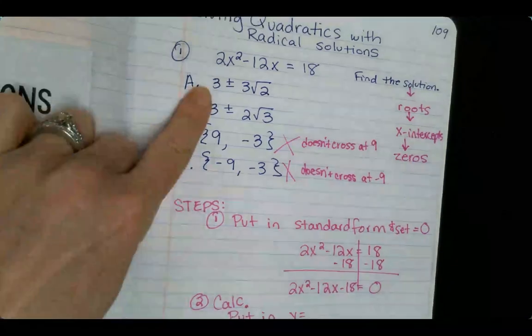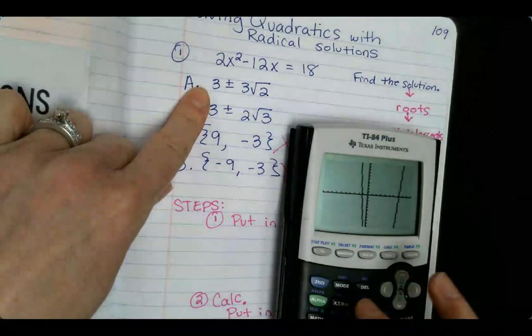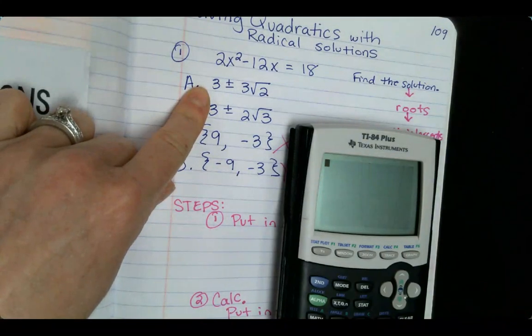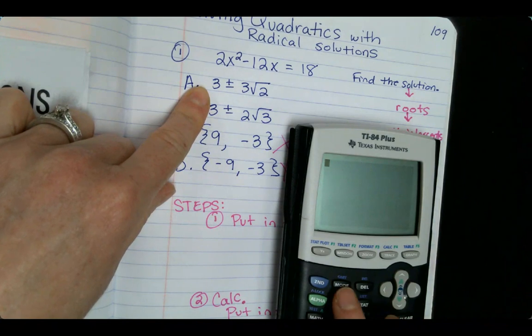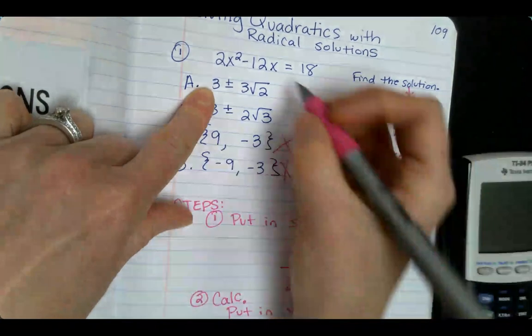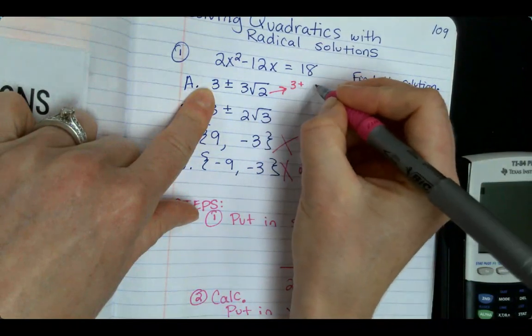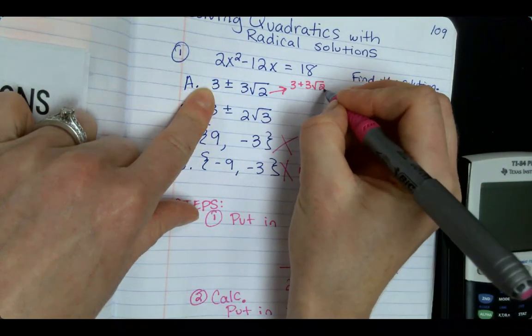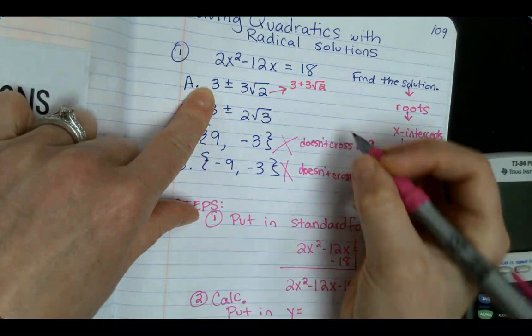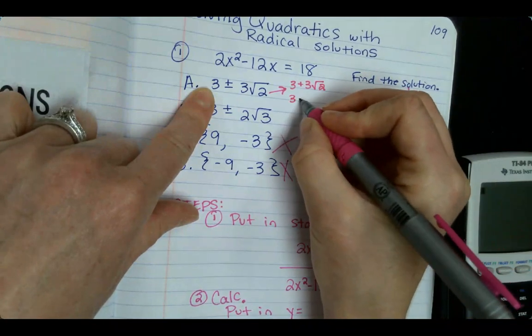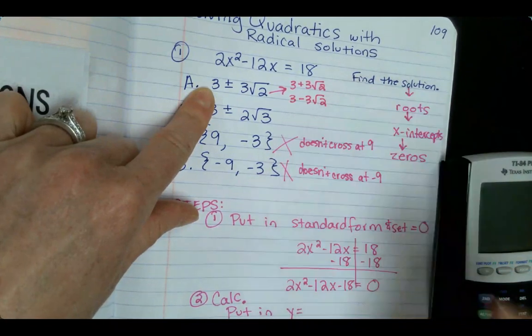Okay, so we're going to go up here and hit second quit to get out of there. Second quit right beside each other right here. And let's find out what this means: 3 plus 3 square roots of 2 and 3 minus 3 square roots of 2.